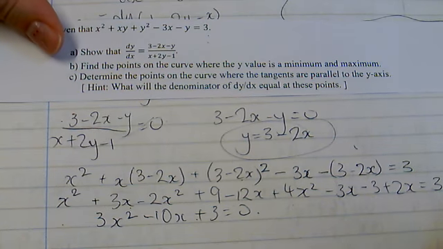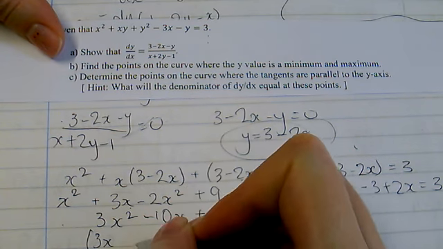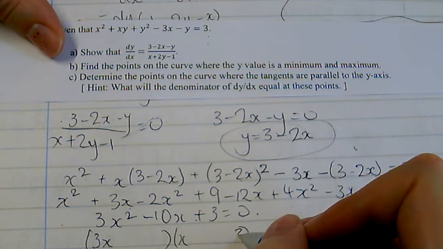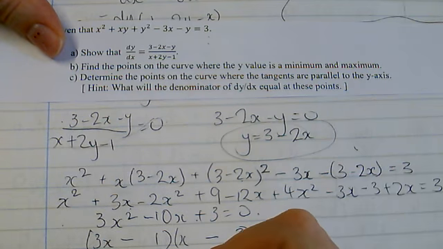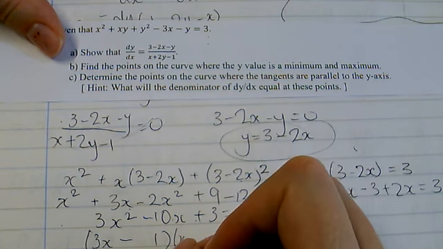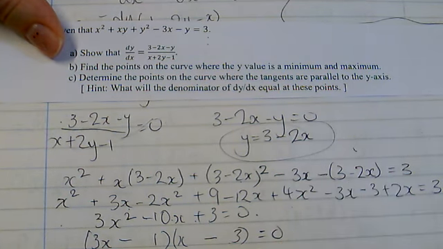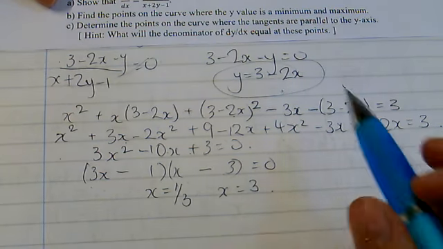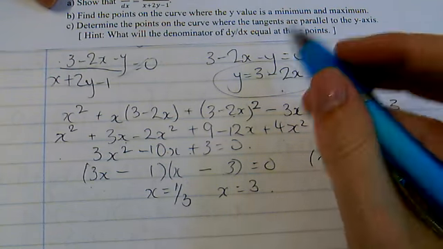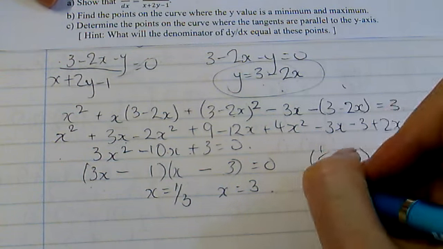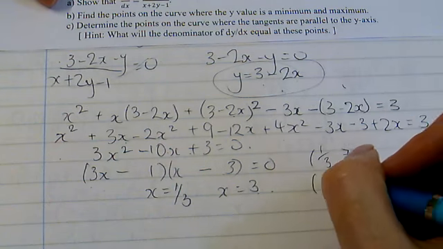Okay, so I kind of want to factorise that. You've all got calculators, so go for it. So I probably want that to be 3 and that to be 1. Let's check that. So I've got 3x squared minus x minus 9x is minus 10x plus 3. Yeah. So x is a third and x equals 3. It says points, so we need to know what y is. It's much easier just to find y using this. So we've got a third. 3 take away 2 thirds is 2 and a third, which is 7 thirds. And when x is 3, 3 take away 6 is minus 3.